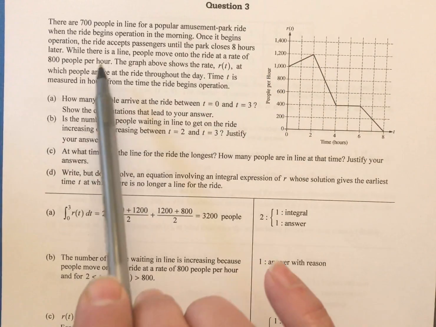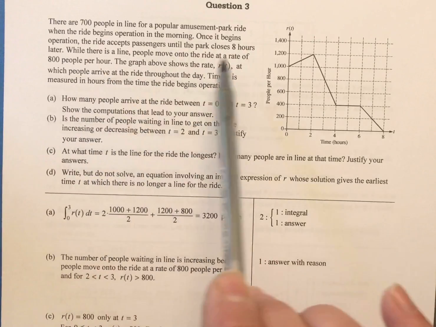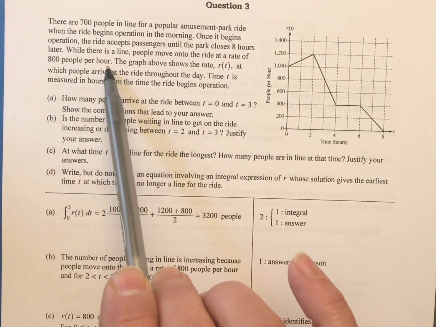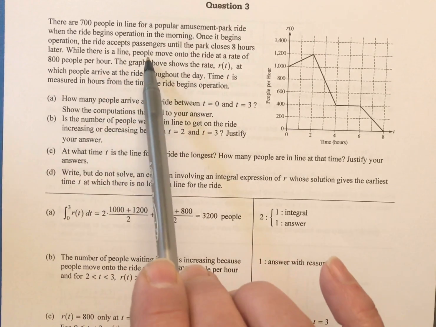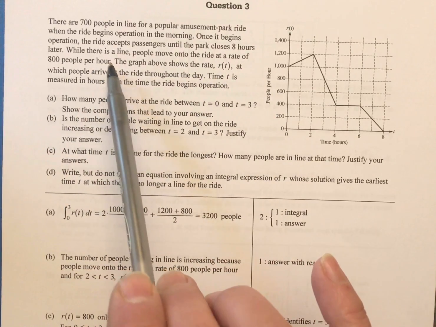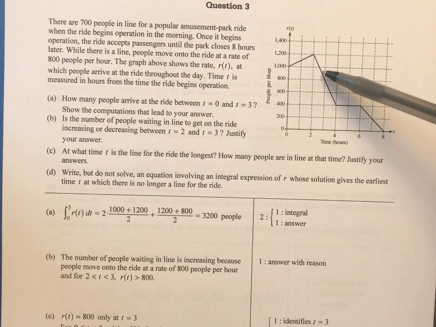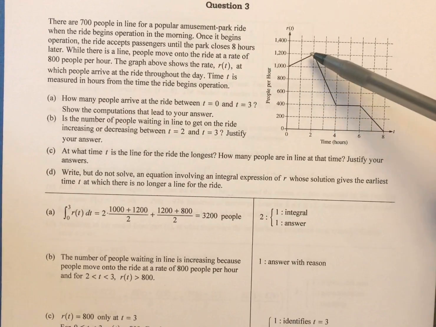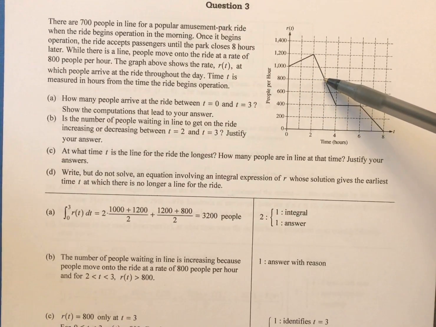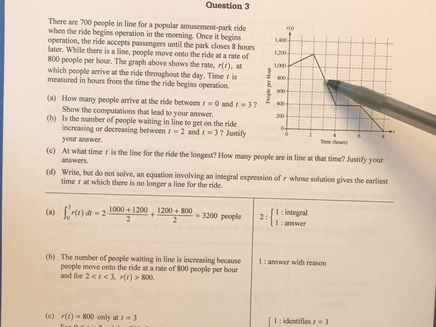Now, the ride will only accept 800 people per hour. So they move on to the ride at a rate of 800 people per hour. So any time that the rate is above 800, that line is going to be getting longer. When it drops below 800, then the line is going to be getting shorter.